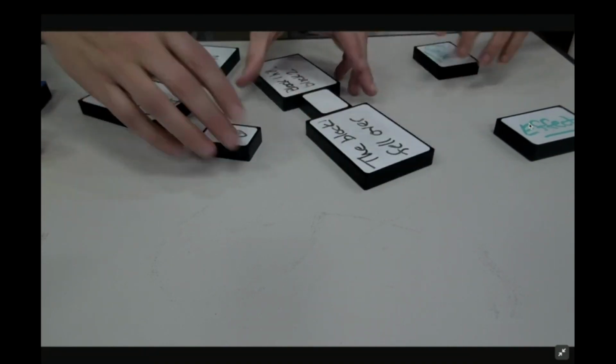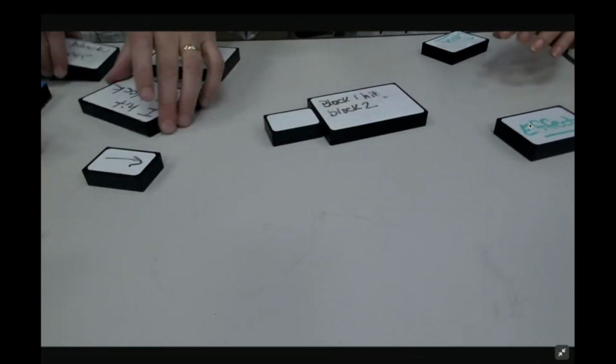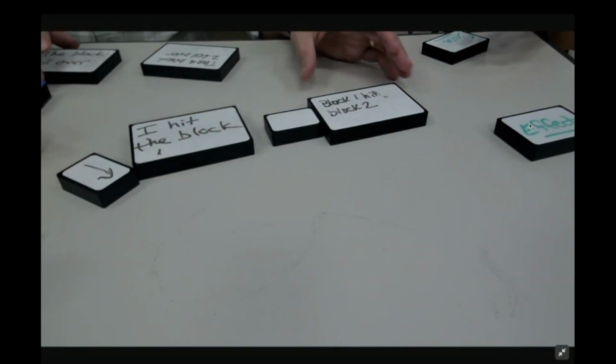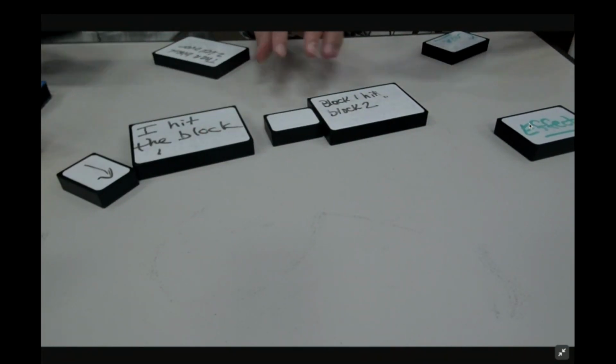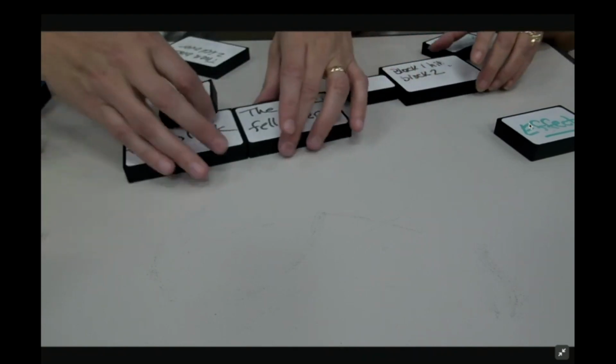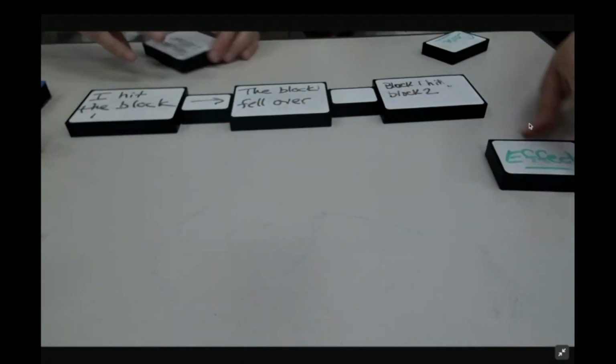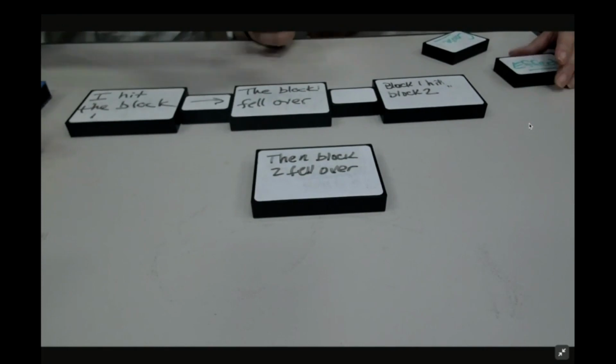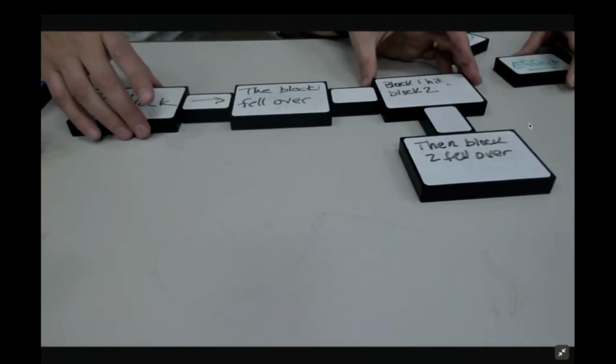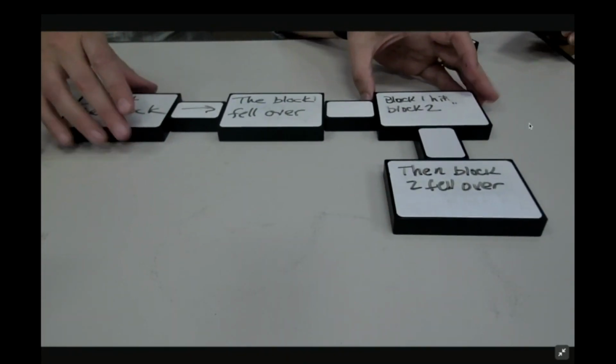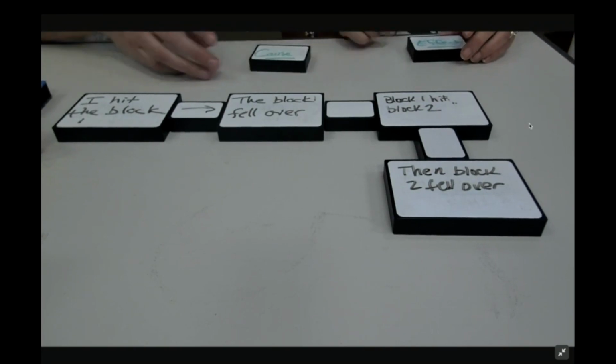So now if we turn it so they can see it, let's do this. I hit block 1, then block 1 fell over. Block 1 hit block 2, and then block 2 fell over. Does that kind of fit on the screen? And I need a lot more causes. Yeah, so let's check this out and then check our thinking.